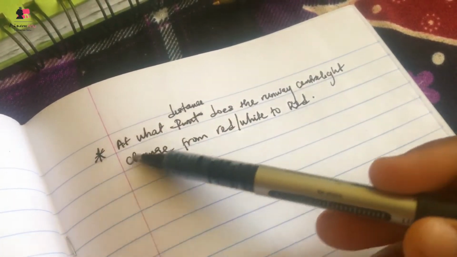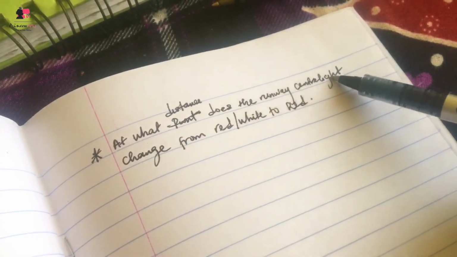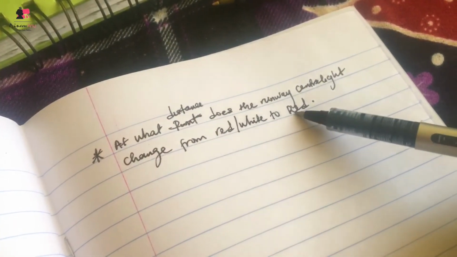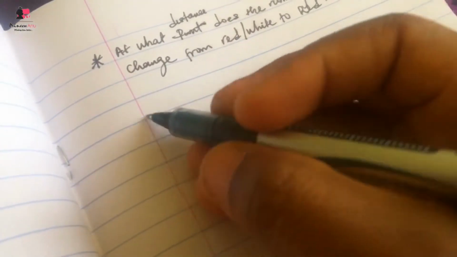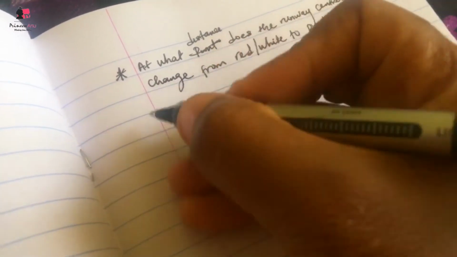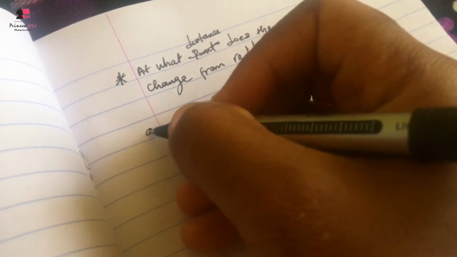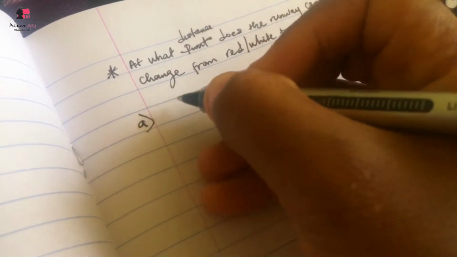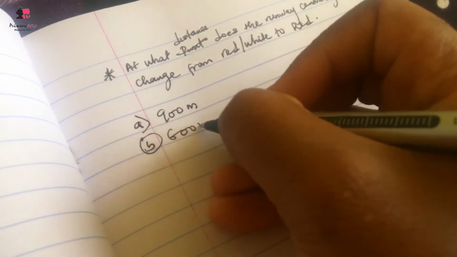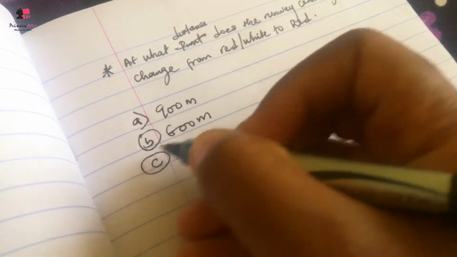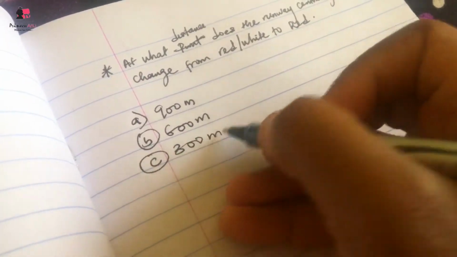This is exactly how I saw the question, and what was on my mind was, okay, what could be the possible answer? We're going to be knowing now at what point this changes, and we had options: option A, we had 900 meters, for option B we had 600 meters, and option C we had 300 meters.